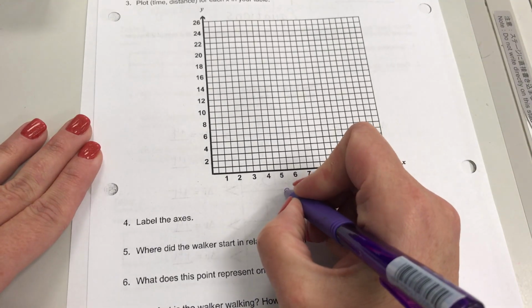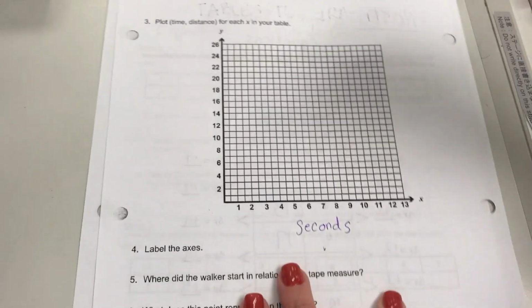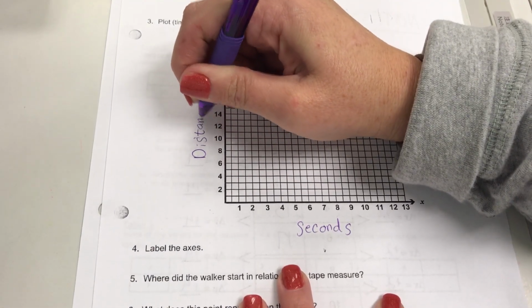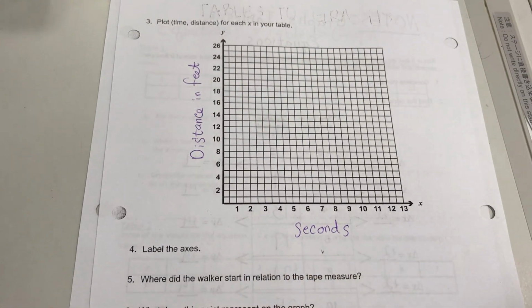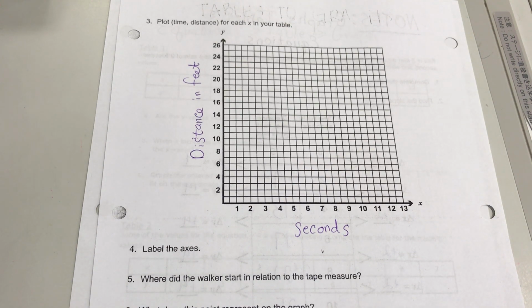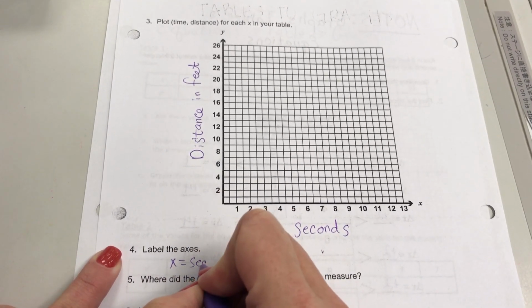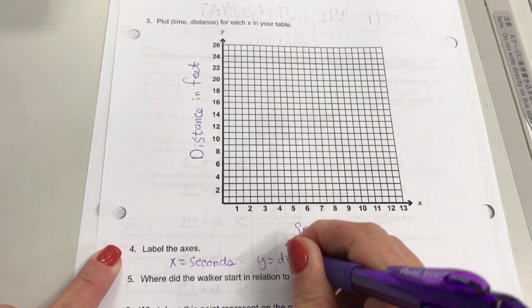Okay, so let's label our x and y. So this is seconds, and our y-axis is distance in feet. Okay. So we labeled the axes: x was seconds and y is distance in feet.